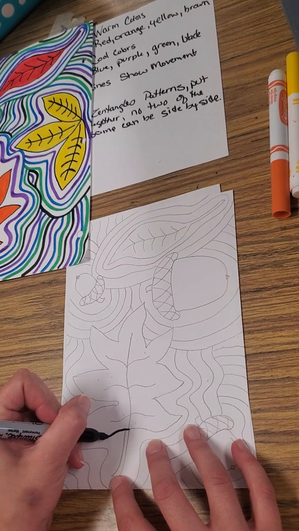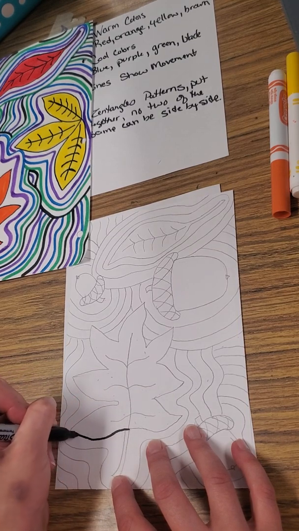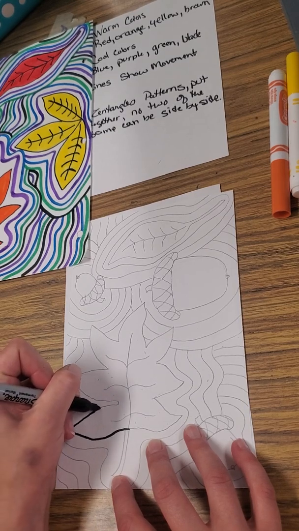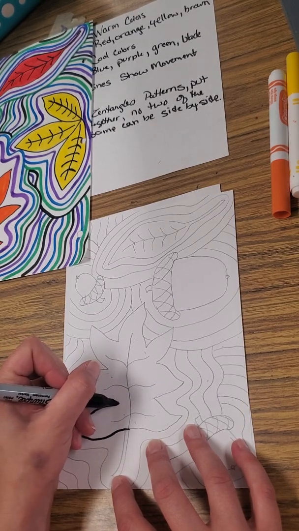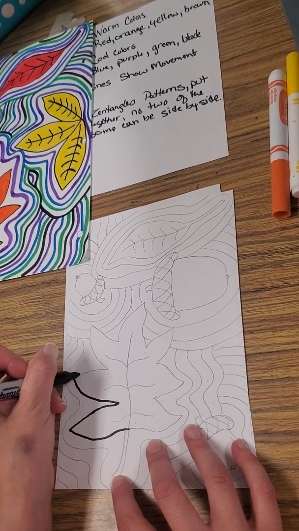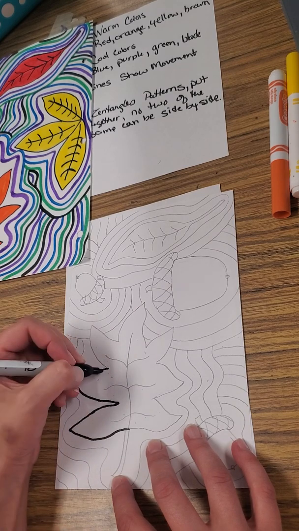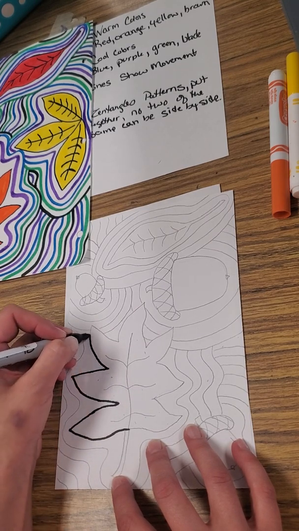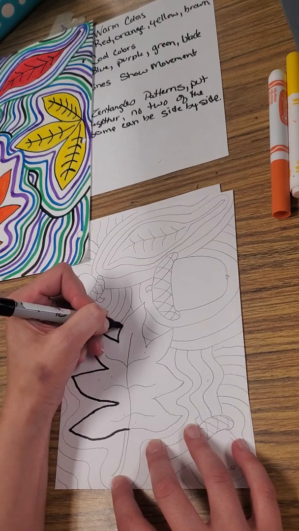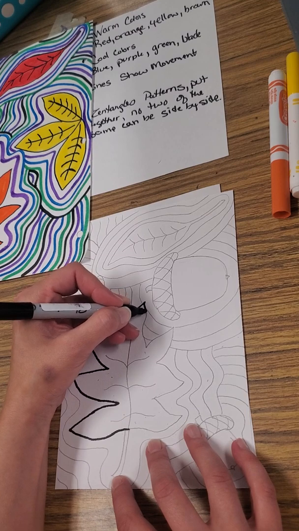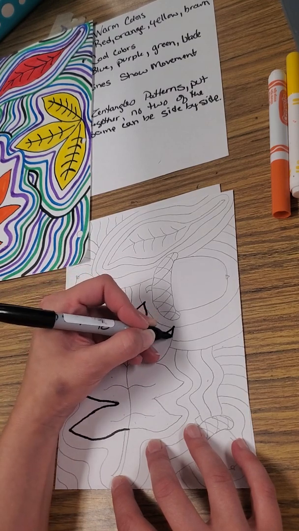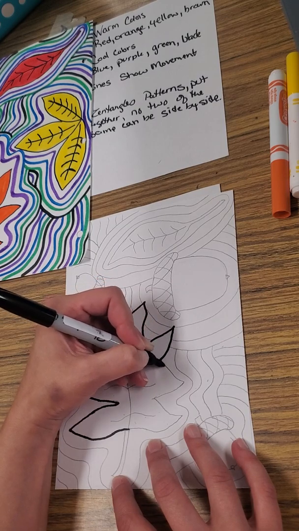We'll start with this shaped leaf first. You want to make sure you draw all of your leaves and your acorns first before you put any lines for movement on your paper.